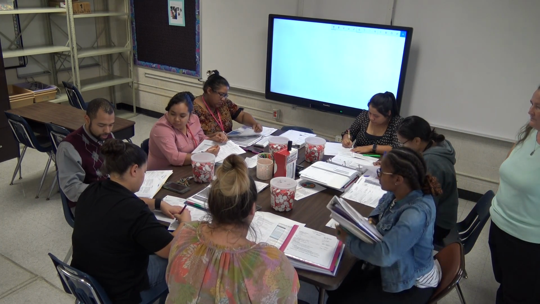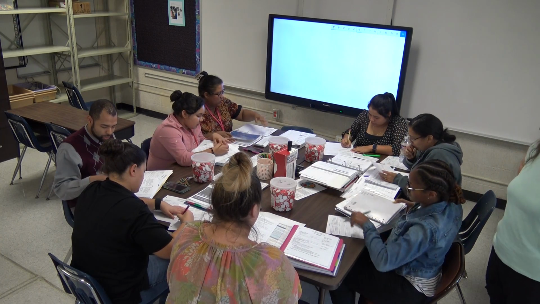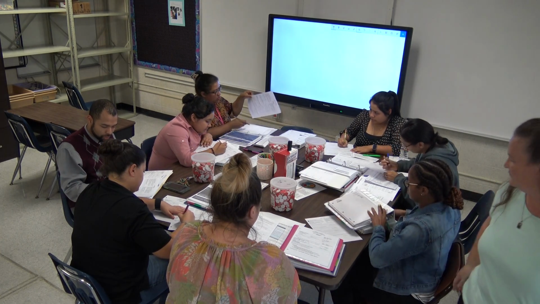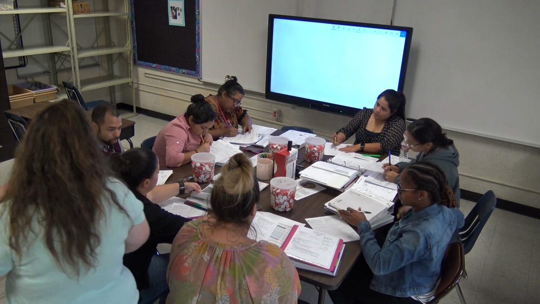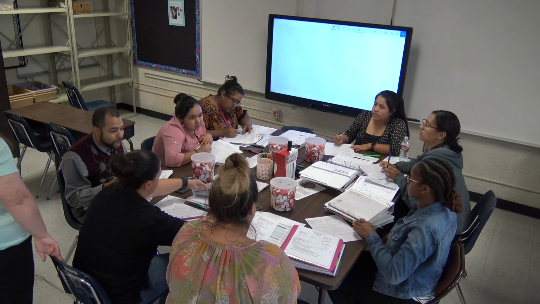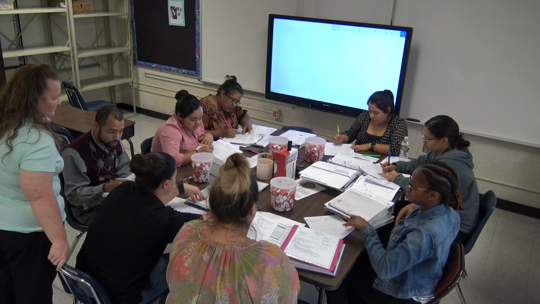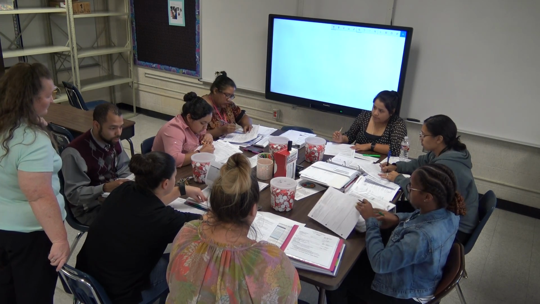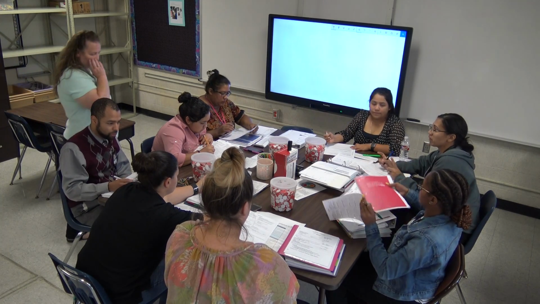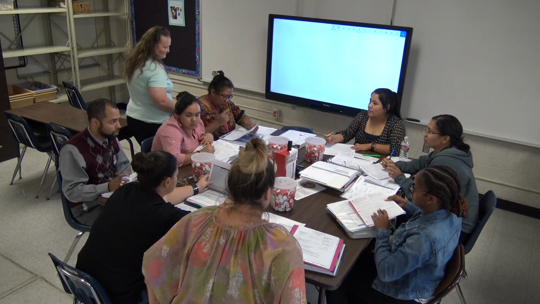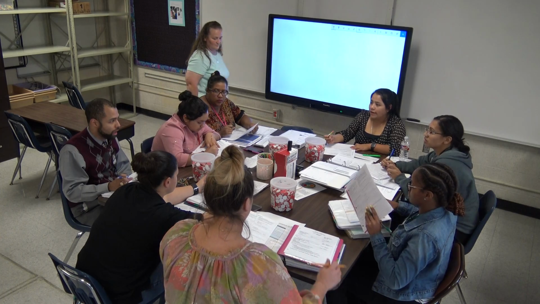So the gap is negative numbers. Multiplying negative numbers? No, we're not doing multiplying, we're just doing adding and subtracting negative numbers. So negative numbers in general, because I haven't seen that before. And then bubbling on a Scantron.